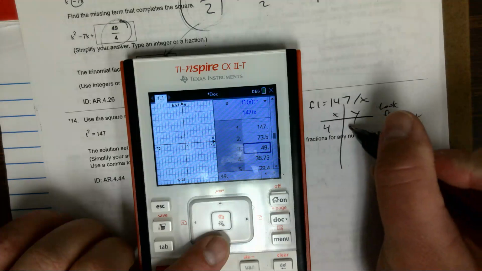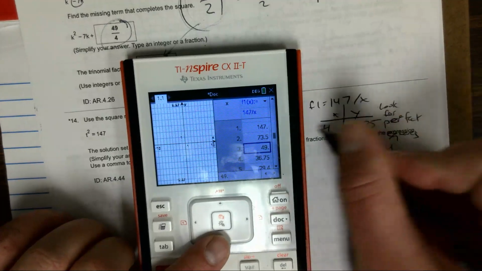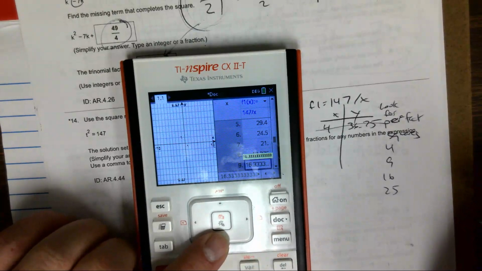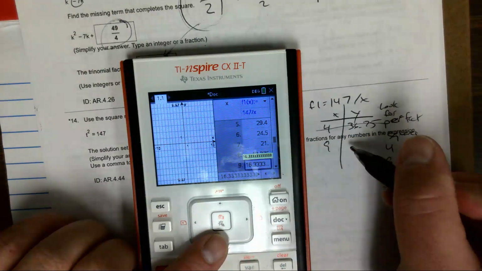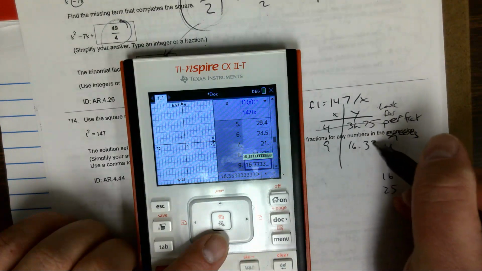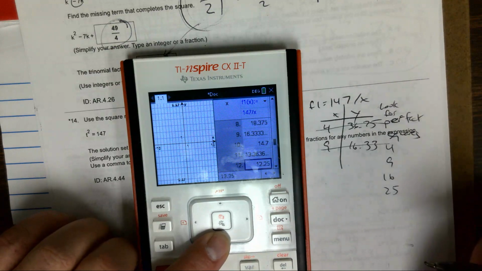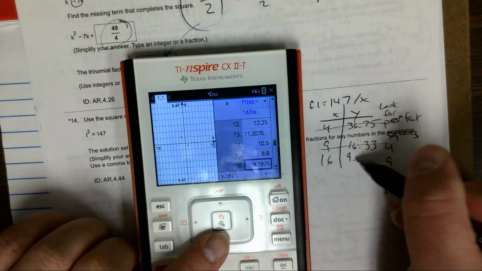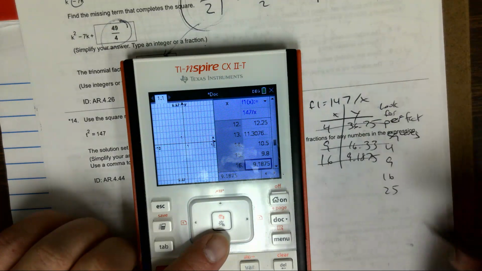So at 4, it's a decimal, so we can't use that. At 9, it's a decimal, so we can't use that. At 16, it's a decimal, so we can't use that.